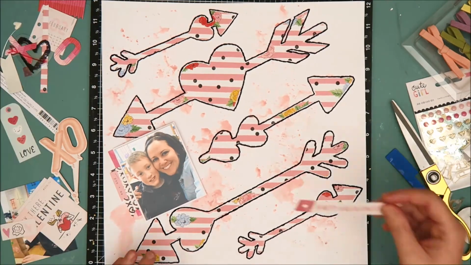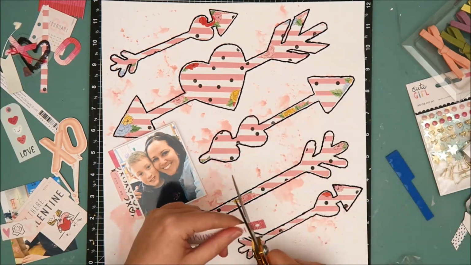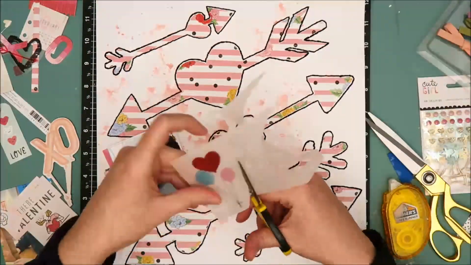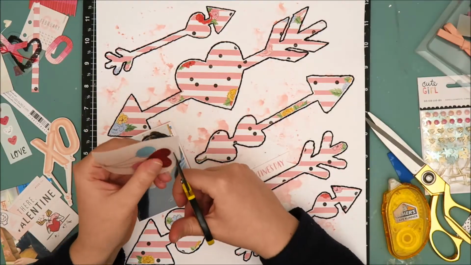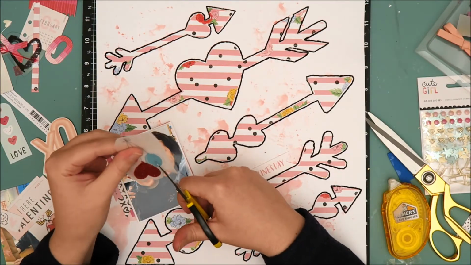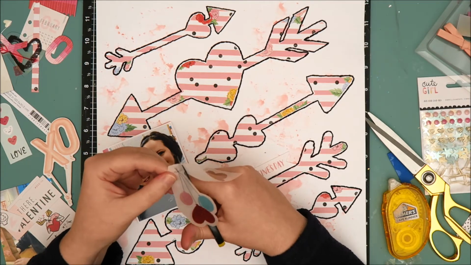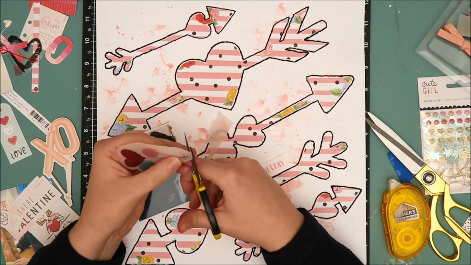I did also add quite a bit of black hand stitching around the edge of each of those arrows. Once I got the pattern paper back there, I felt like it was just a little bit lost, like there wasn't a defined edge to the cut file image. So by adding the black embroidery floss, it really helps those arrows pop off the page.